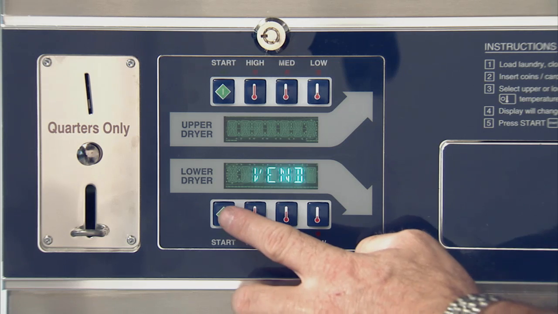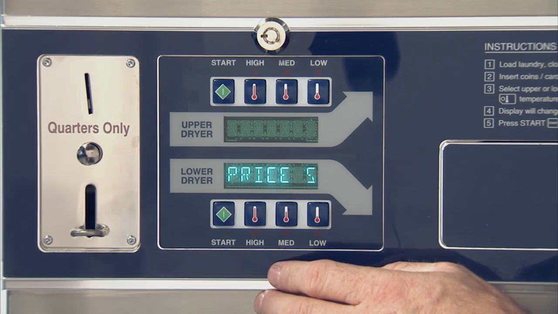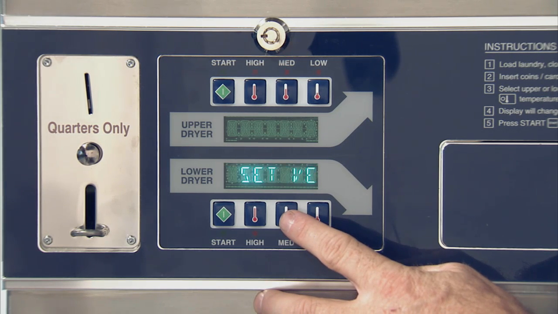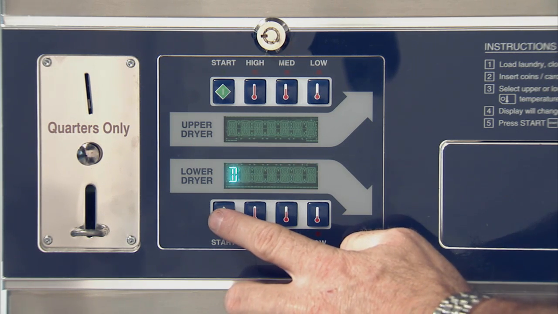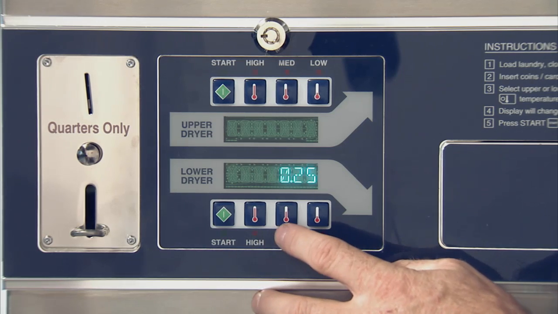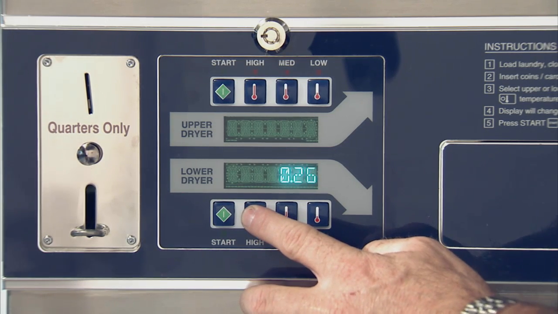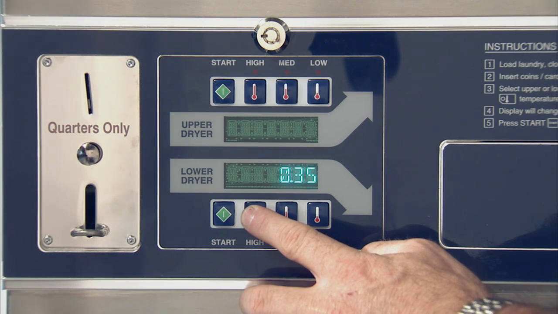Now, press the lower Start button. The display will now scroll Price, Set, Vend. This step is where the vend prices are set. Press the Start button to enter this option. After pressing Start, the display will change to the current vend price to start the dryer.